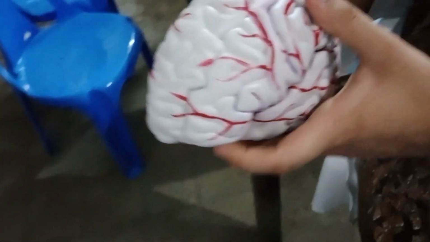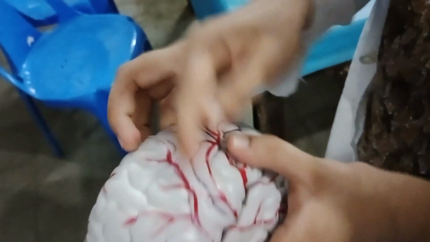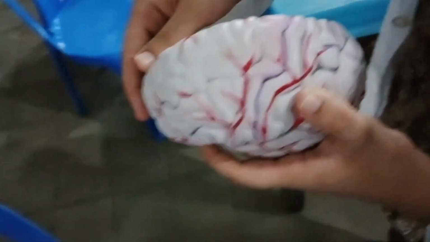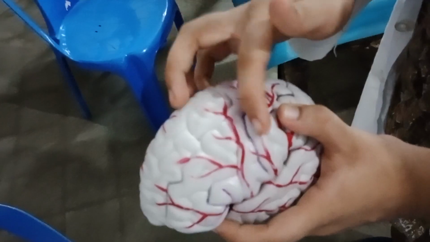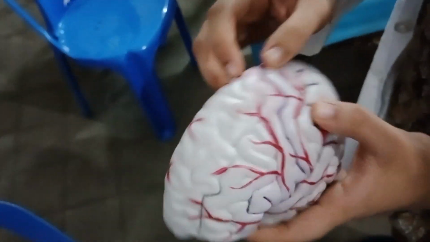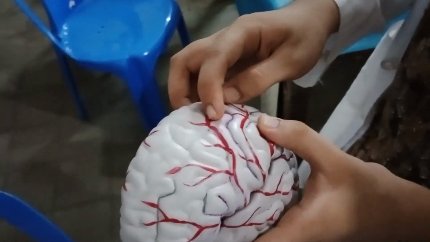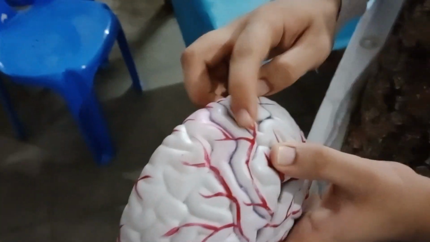Now the sulci and the gyri. This is the central sulcus. Central sulcus lies 1 centimeter behind the midline and cuts the medial surface. This is the precentral sulcus, and this is the postcentral sulcus.